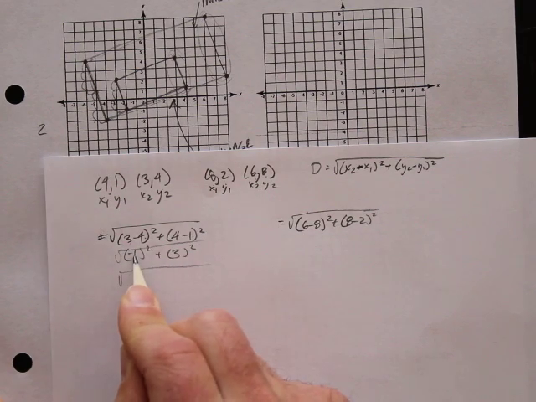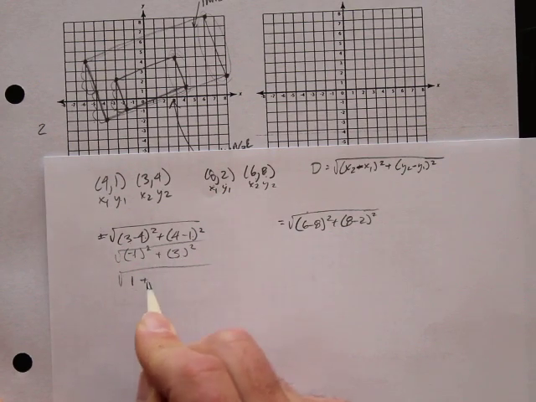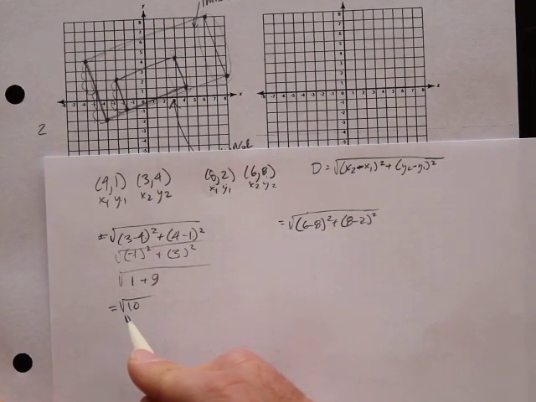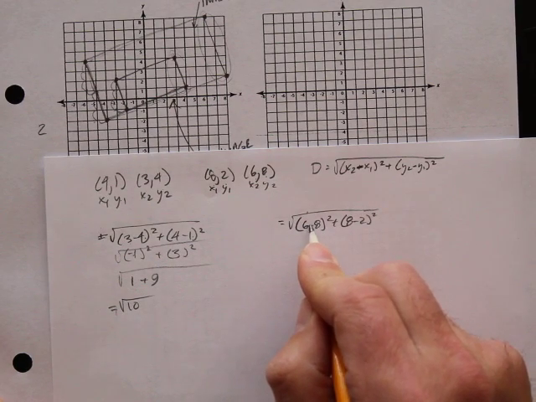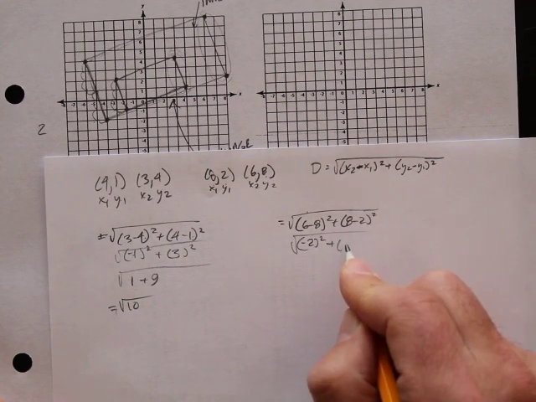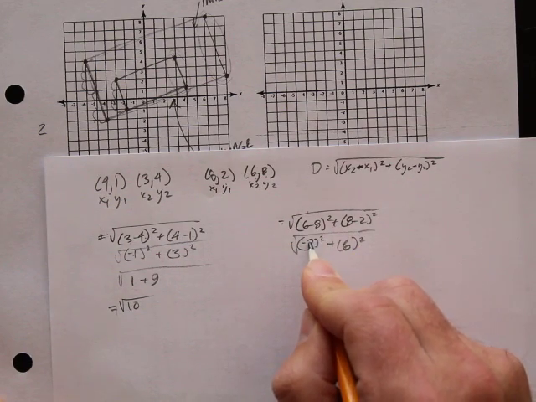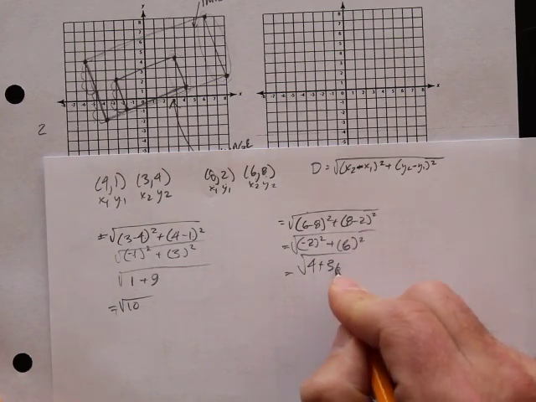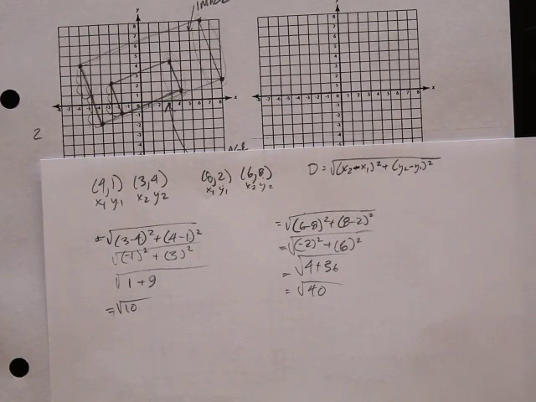So the square root of negative 1 squared is 1, plus 9. So I've got the square root of 10. Okay, I don't need to do anything with that. I'm just going to leave it for right now. 6 minus 8 is negative 2, so negative 2 squared plus 6 squared. So that's 4 plus 36, so that is the square root of 40. That is pretty gross.